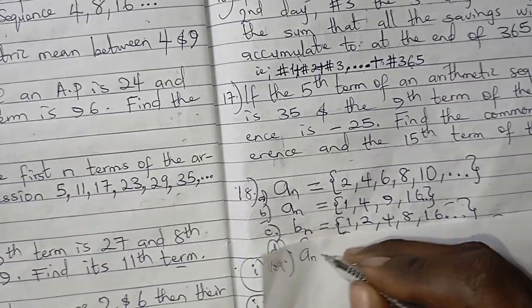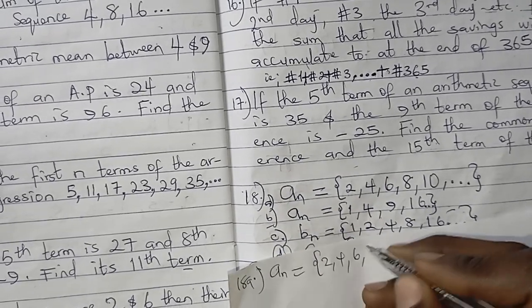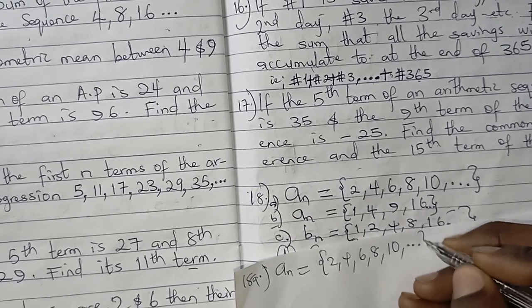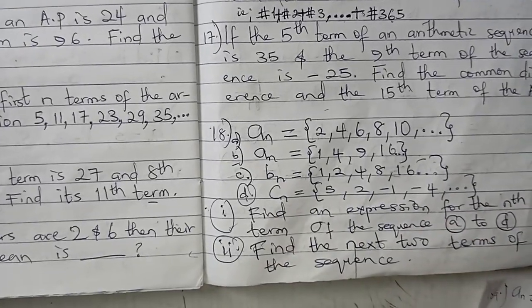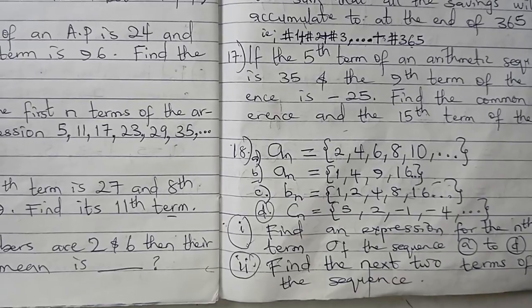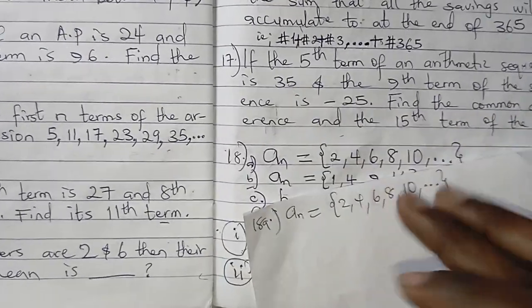En is equal to 2, 4, 6, 8, 10, dot, dot, dot. Then they said we should find an expression for the nth term. Then we find the next 2 terms of the sequence. So let's just check.